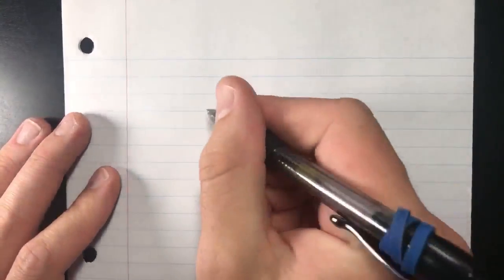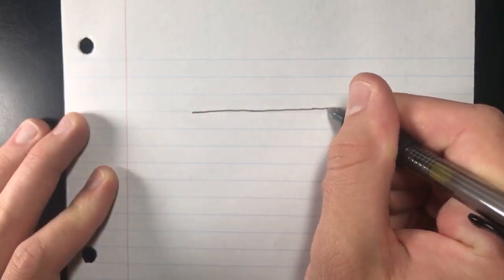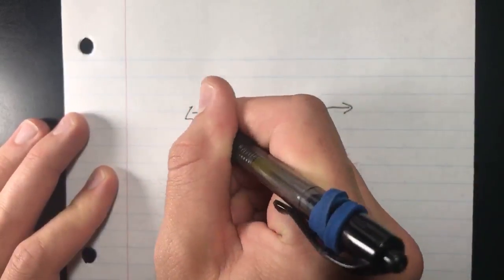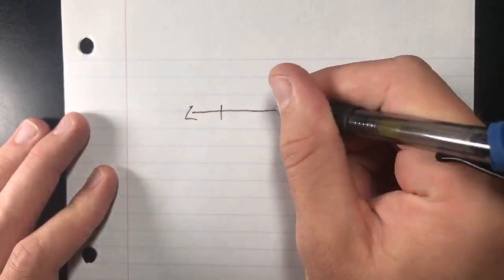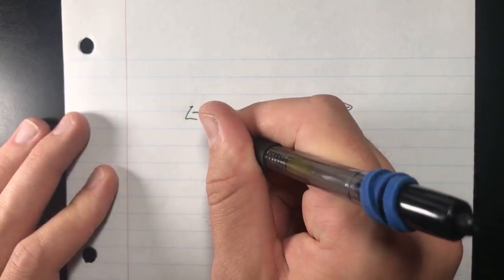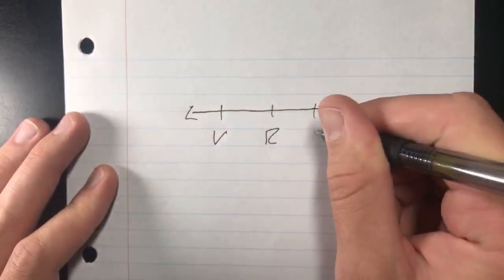So let's do another problem like that and see how you guys do. The big thing here is, when you're adding fractions, make sure that the bases are the same. That's super huge. So another number line here, we have V, R, and X.